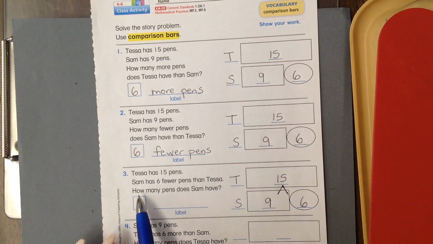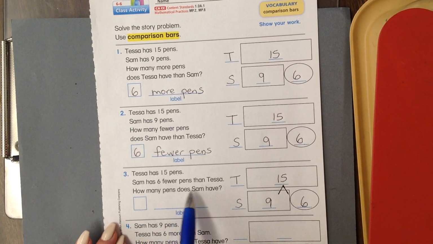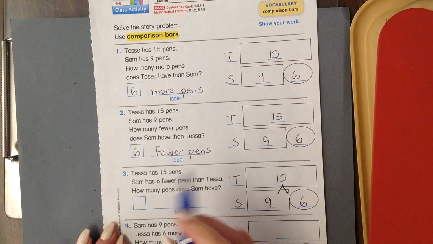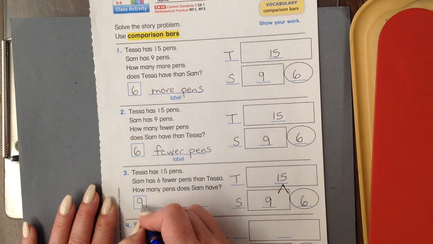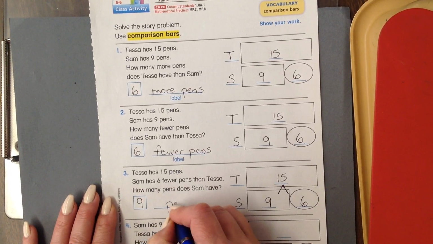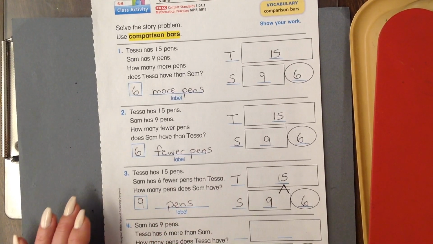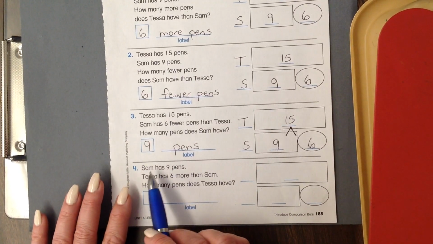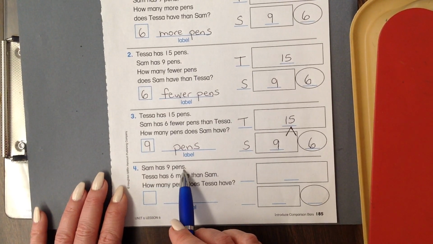Okay. Now the question again was, how many pens does Sam have? Sam has, this is where it's asking you the question, Sam has 9 pens. Okay. All right, let's look at this next one. All right, so Sam has 9 pens.